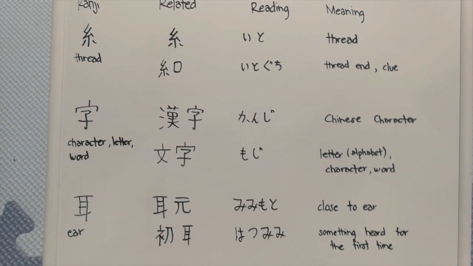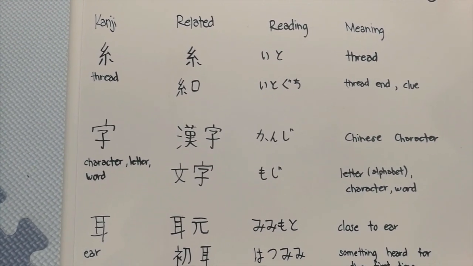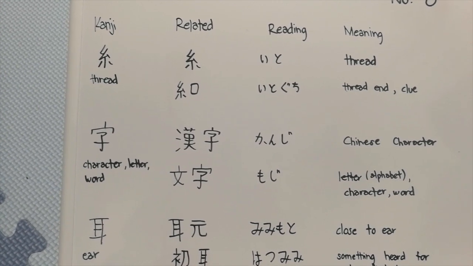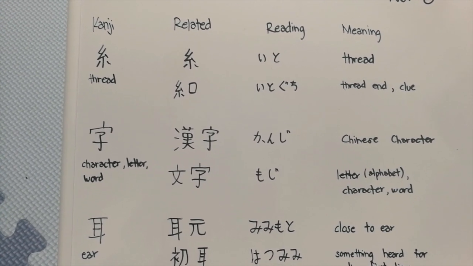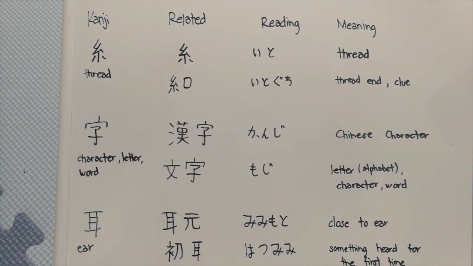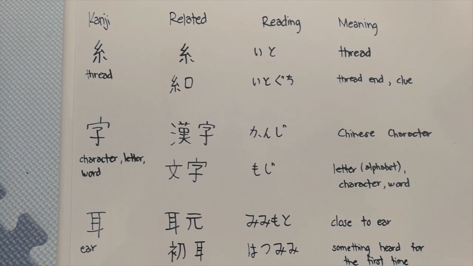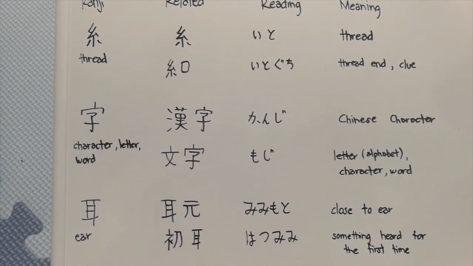Second kanji for today is our kanji for ji, or character, letter, or word. Kanji, which means Chinese character. Moji, which means letter, or alphabet, or character, or word.